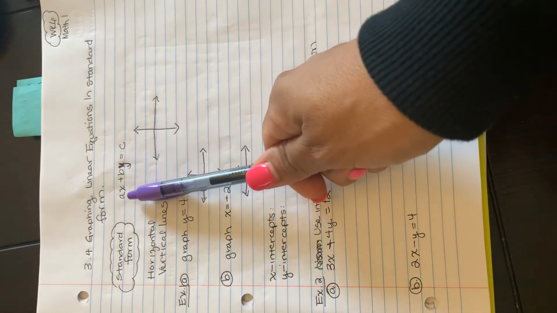So standard form, again, is ax plus by equals c. Again, x and y are on the left-hand side of that equal sign. Now, there are different graphs, and I think we talked about horizontal and vertical lines.